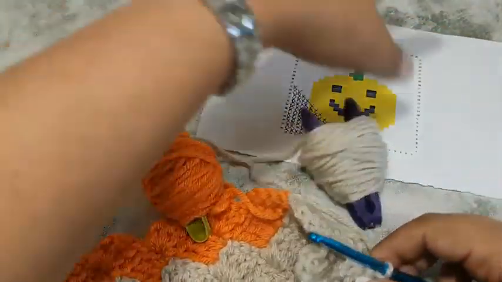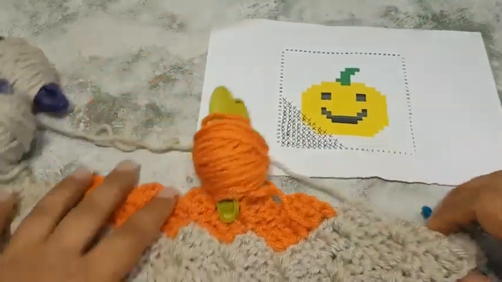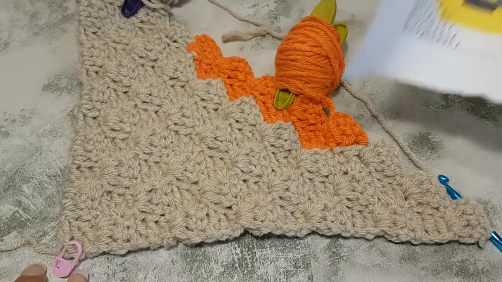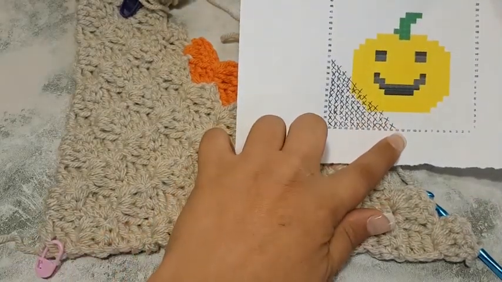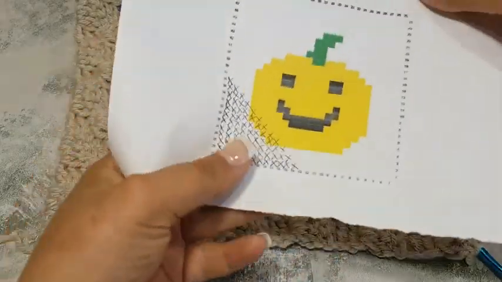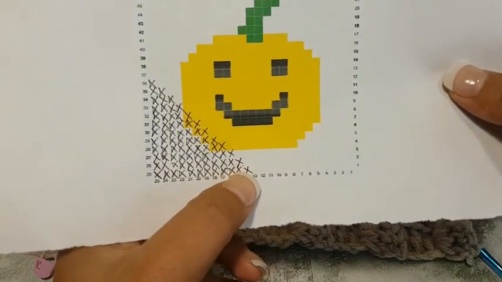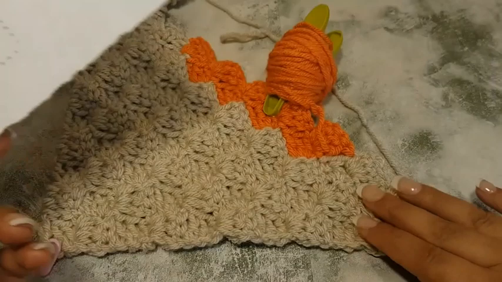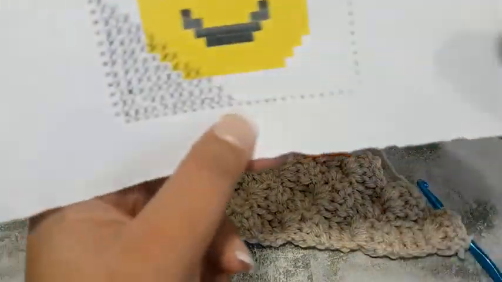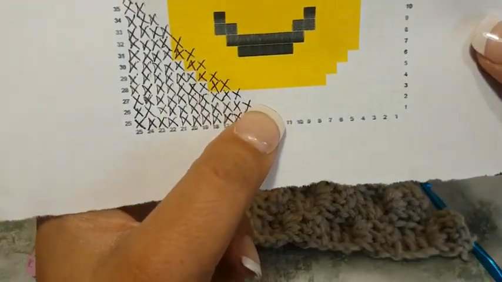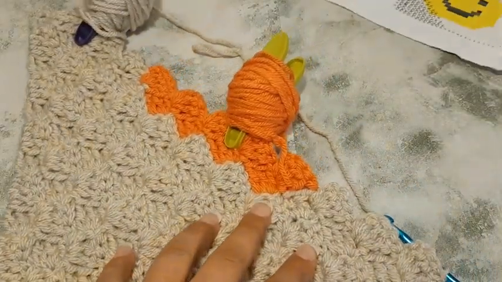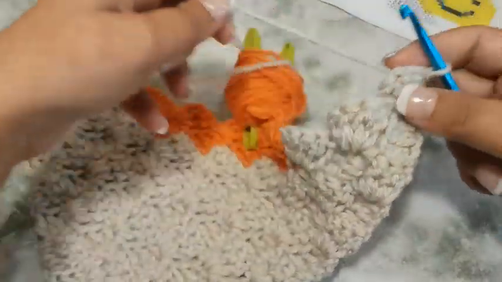So now let's continue. As you can see, the stitch marker is on this side, so that means we will be starting from this side up. And as you work, you just mark the squares that you've done. So you can see in the next row, you will have to do 1, 2, 3 squares in the light color. Mine is beige.